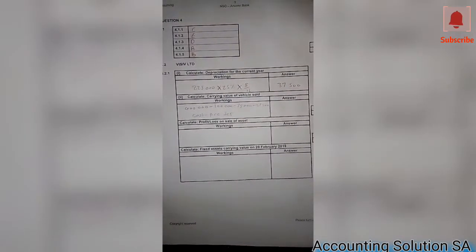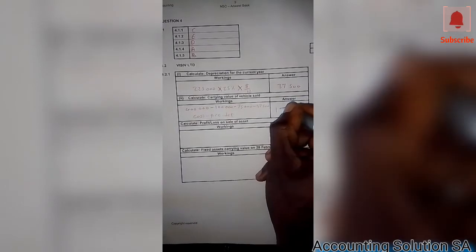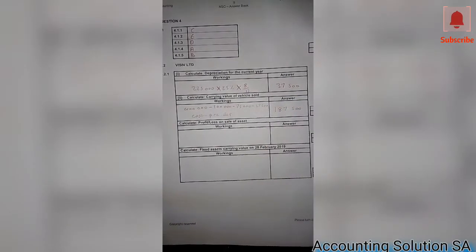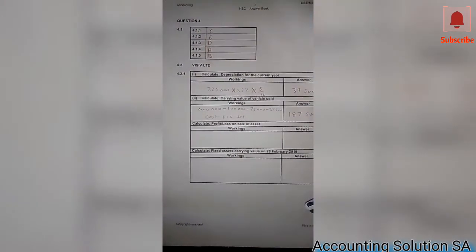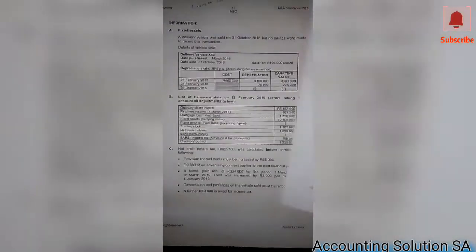Then if you calculate the total, you're going to get 187,500. Then you will be done with Roman figure number 2, which has 5 marks. I hope this one is simple.